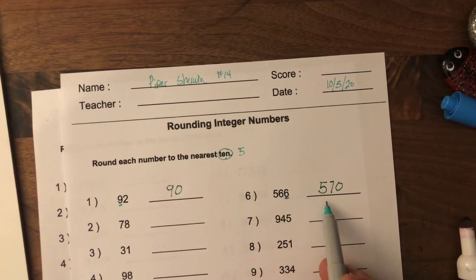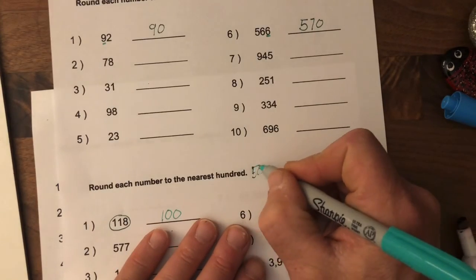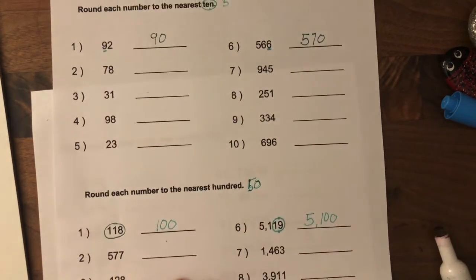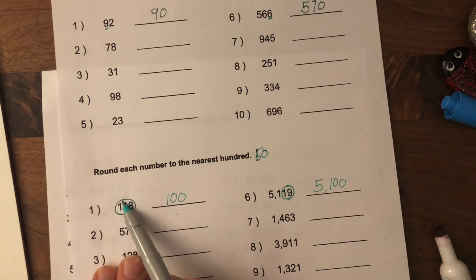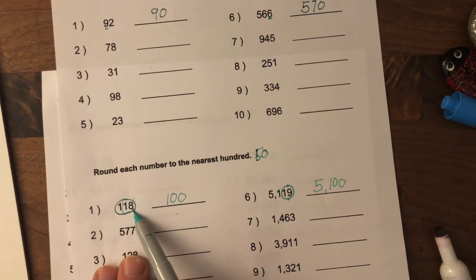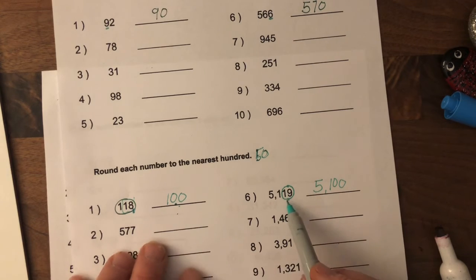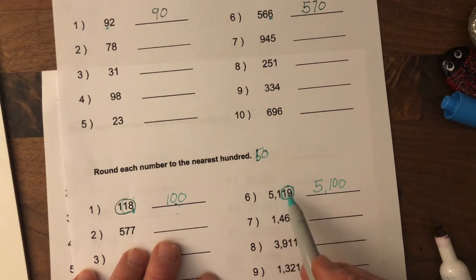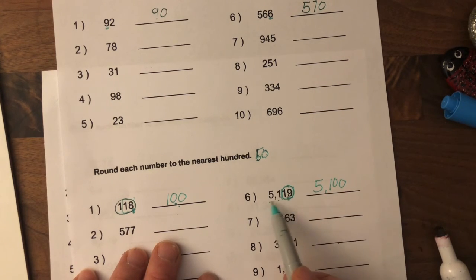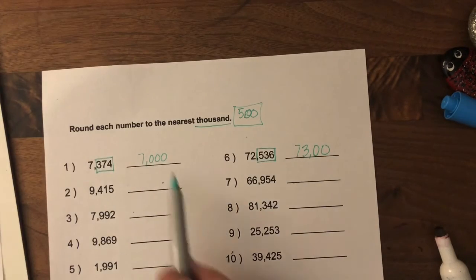So I'm rounding up to 570. When I'm thinking about hundreds, I'm thinking 50, halfway point. See this? 18. That's lower than 50. Rounds down to 100. I'm looking over here, 19. That's lower than 50. So 5,100 just rounds down. And finally here, we just did this. It's the same.